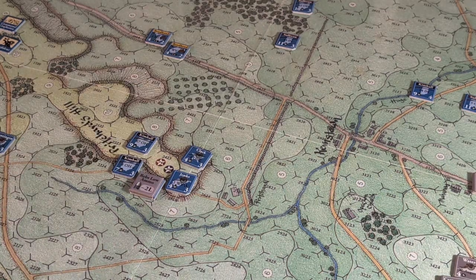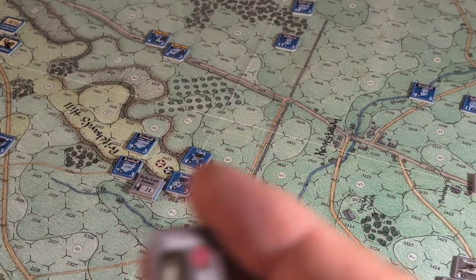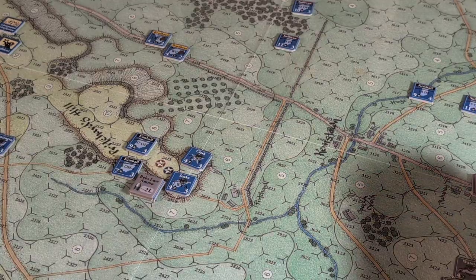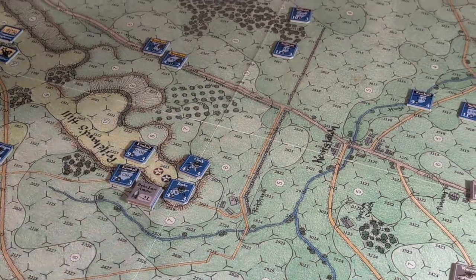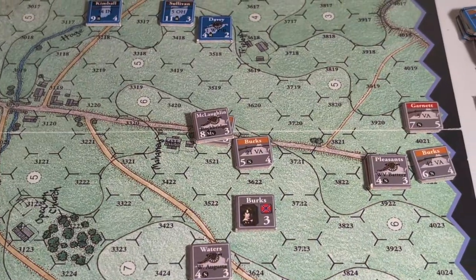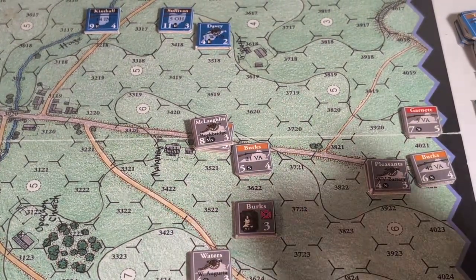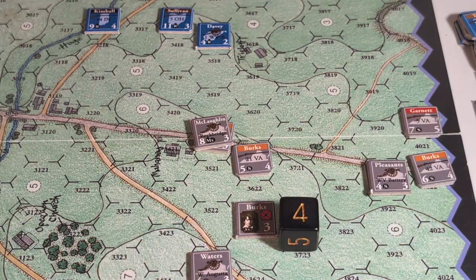All right. We've got Burks. Okay. So Burks has got a roll of 3. And I rolled a 4.